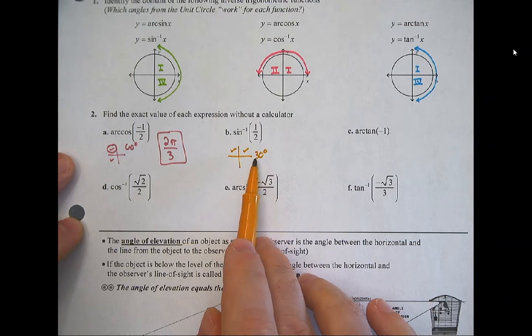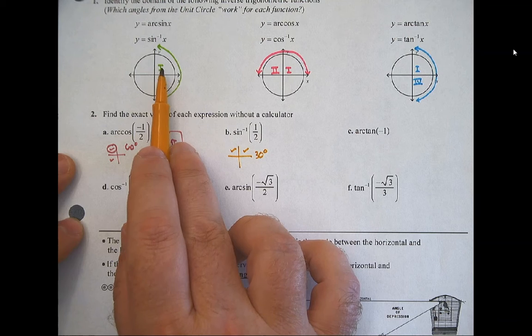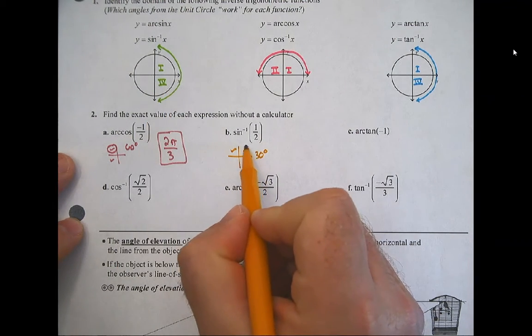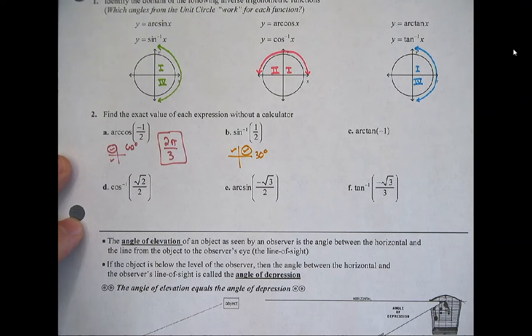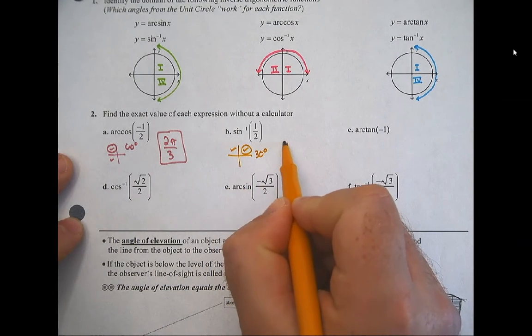But we don't want both of them. We can only choose the one that fits with where arc sine, or sine inverse, lives. And sine inverse lives in 1 and 4. Well, we checked 1. We didn't check 4. So I now want to say, who's the 30 degree only in quadrant 1? Pi over 6.